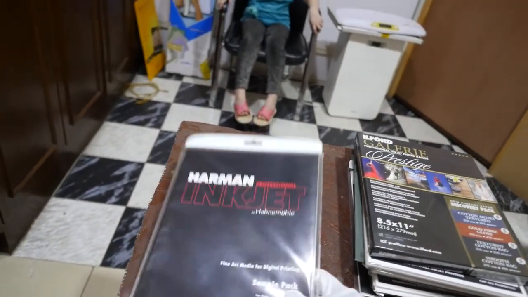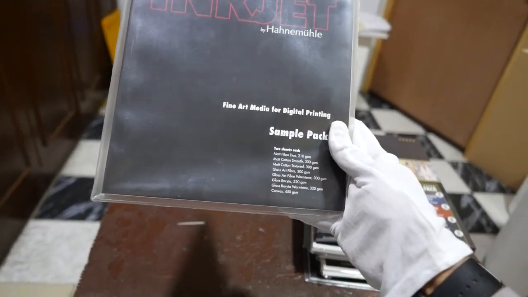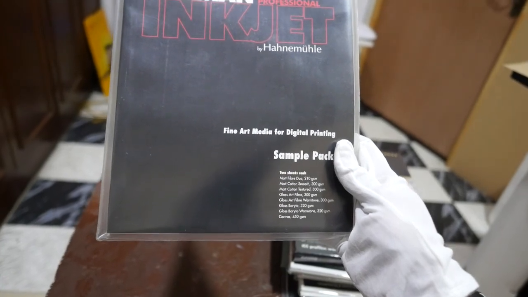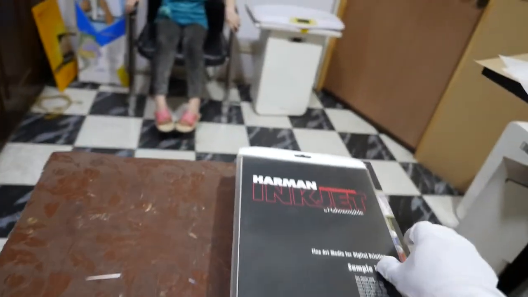Harman by Hahnemuhl: absolutely amazing and very expensive paper. I just got their canvases, nothing else so far. I have some more samplers here though.